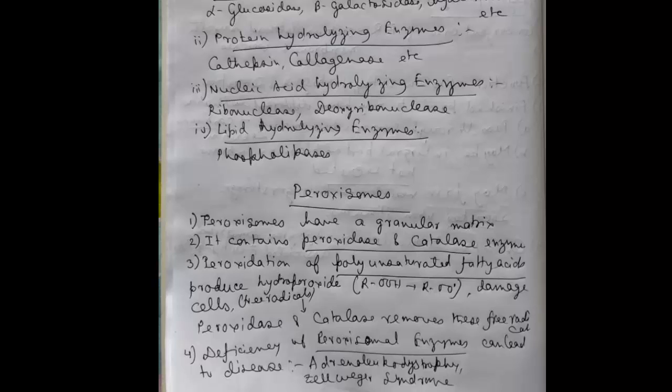In Zellweger syndrome, proteins are not transported into peroxisomes. This leads to formation of empty peroxisomes or peroxisomal ghosts inside the cells. Protein targeting defects may occur due to this.